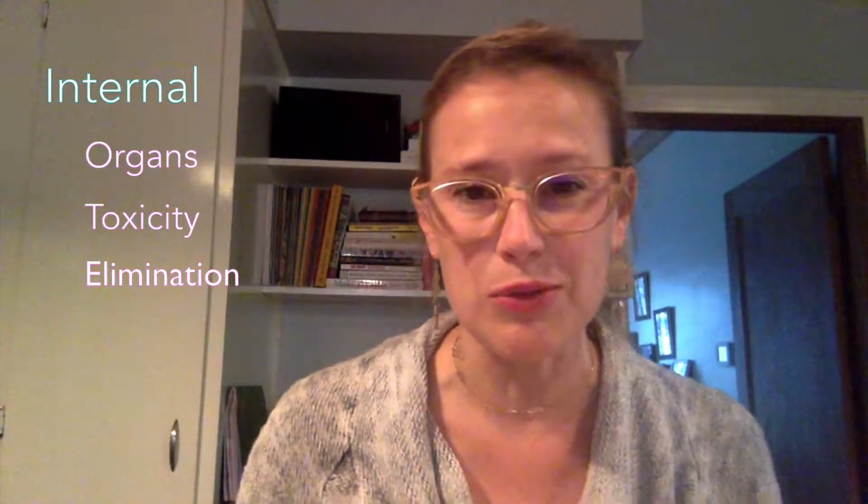And when we think of internal use, we're really looking at the organ systems inside. So again, I'll mention how we deal with toxicity and how we deal with elimination and pathways of circulation. So there again is overlap between topical and internal on those levels as well.